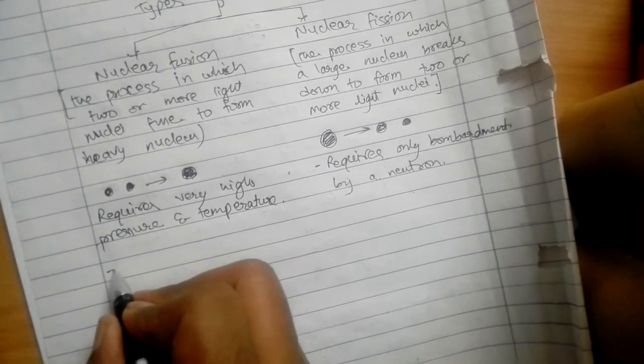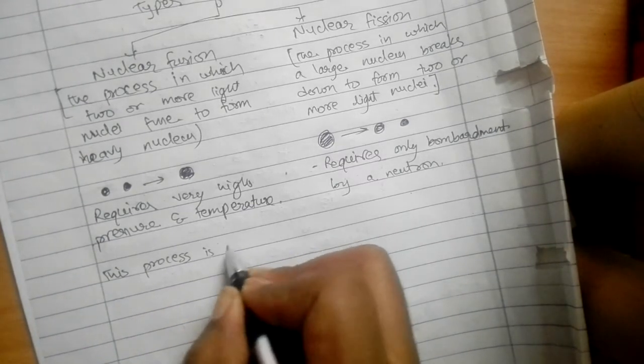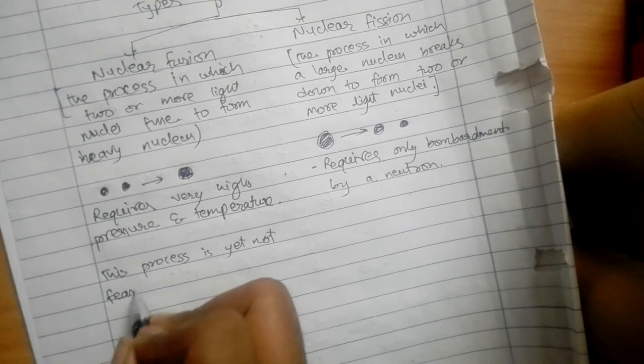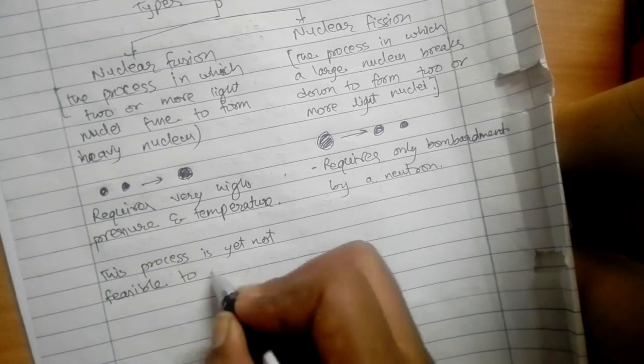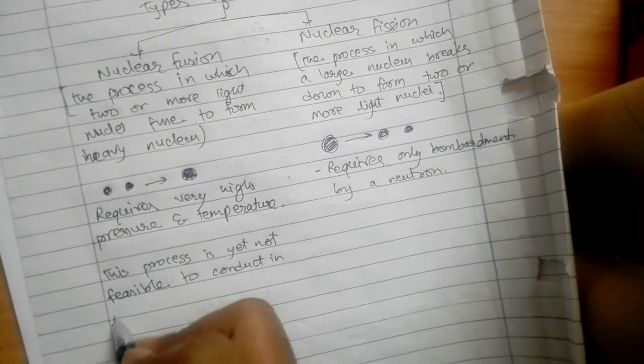That is why this process is yet not feasible to conduct in laboratory.